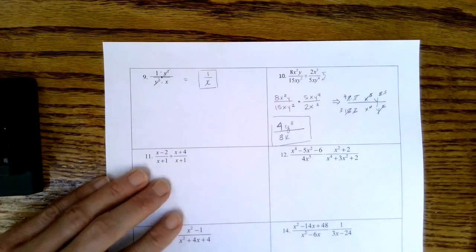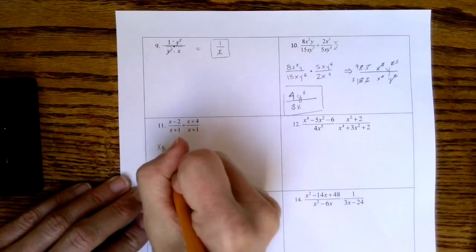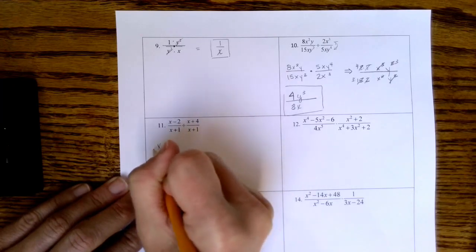in the numerator. All right, let's see here. Rewrite my first fraction, x minus 2 and x plus 1. Remember, these are bubble wrapped.